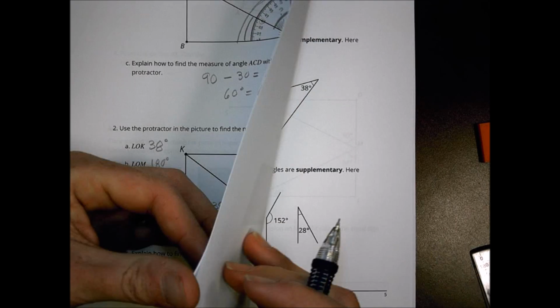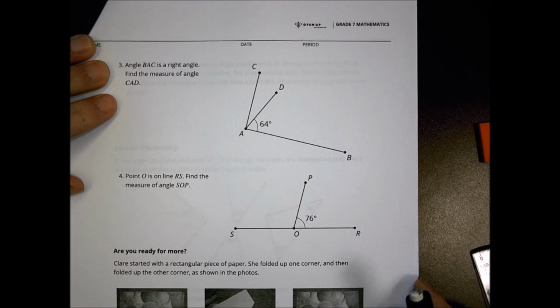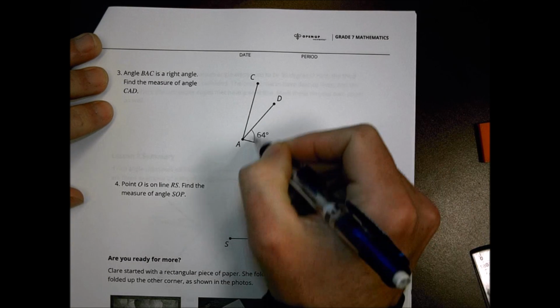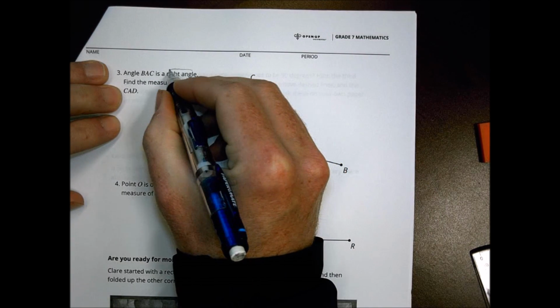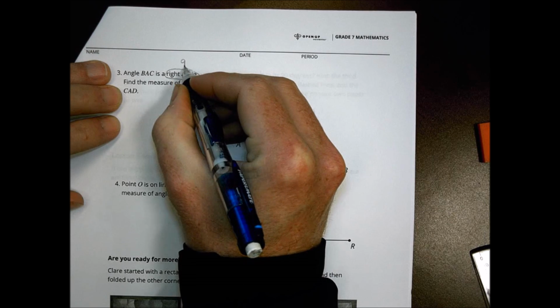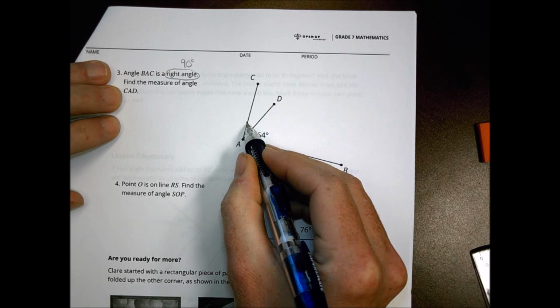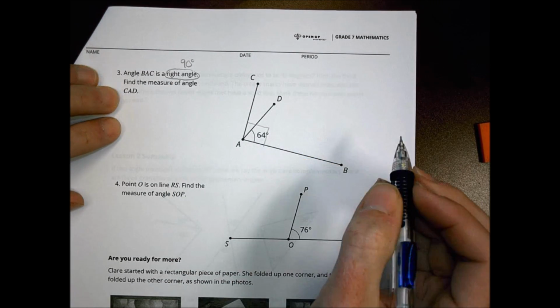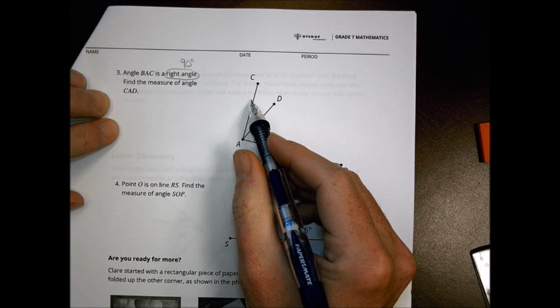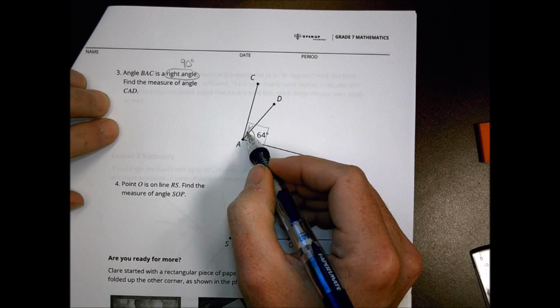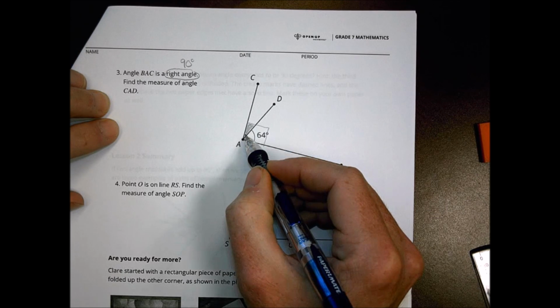All right, let's take a look at the next one. Number 3, angle BAC. BAC is a right angle. What does a right angle mean, guys? Right angle means 90 degrees. So this whole space right there is actually 90. Find the measurement of CAD. So find this angle right there. We want to find out that space.